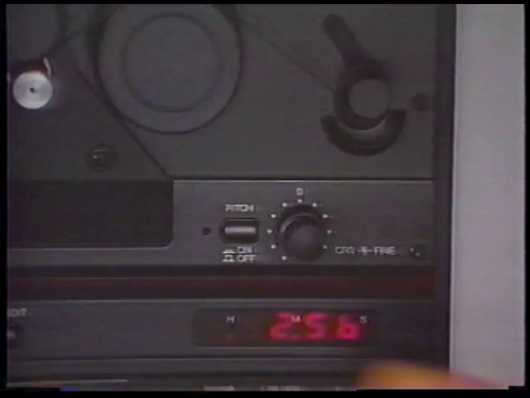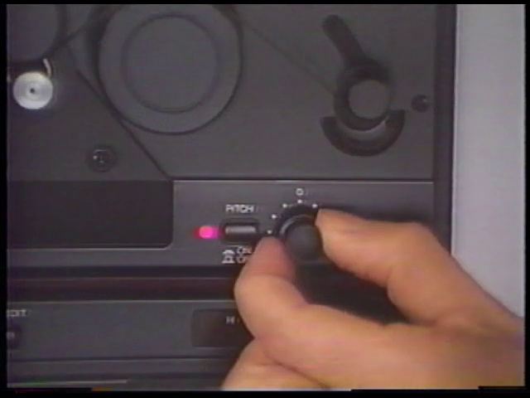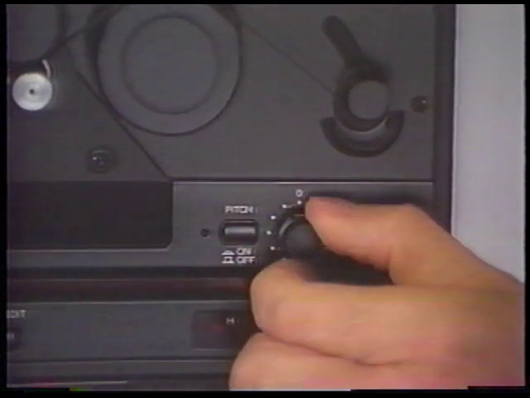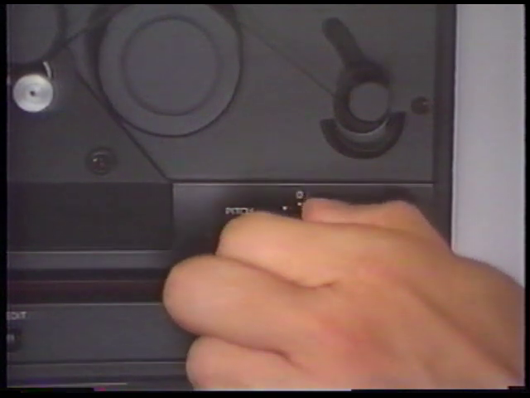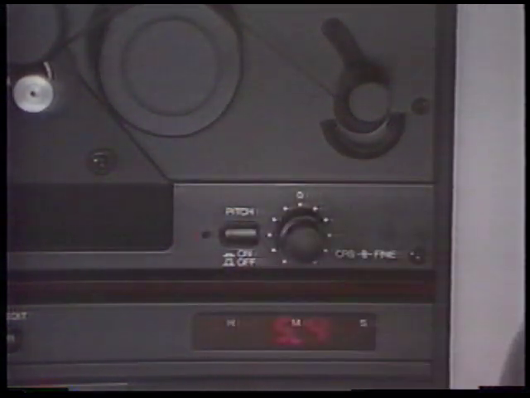While the distance between the heads on a tape recorder is fixed, the delay time can be altered by varying the capstan speed of the tape recorder. This changes the time it takes the sound to travel from the record head to the play head. Variable pitch controls are found on most of the machines made today.